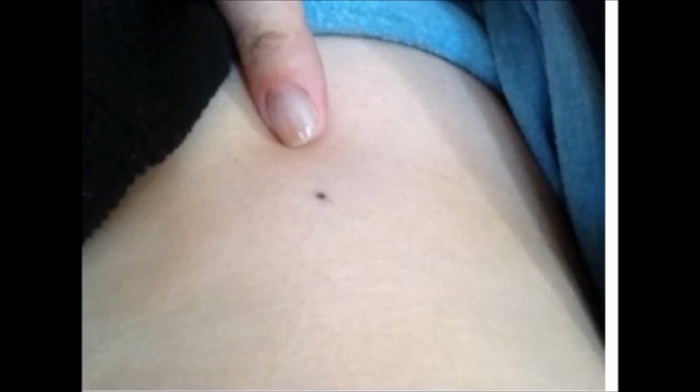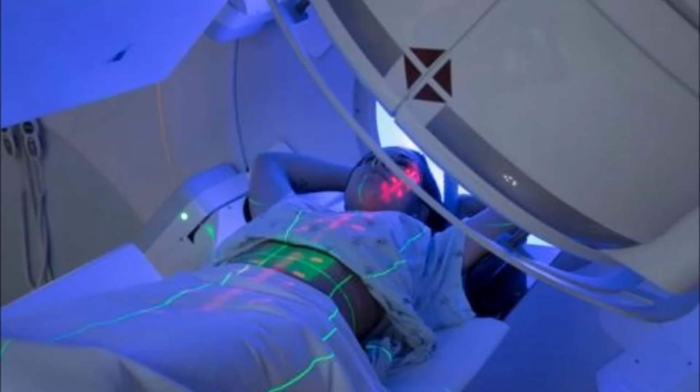During the radiotherapy planning session, a permanent tattoo will be marked on the skin. This is used to help line up the radiotherapy machine for each treatment. This helps ensure that the same area is treated each time. After all the planning and preparations are complete, treatment can begin.